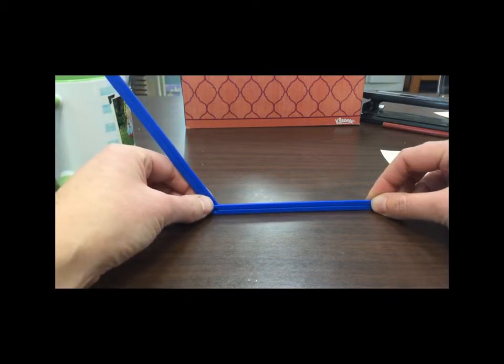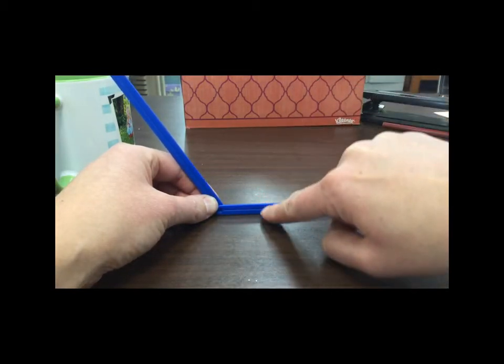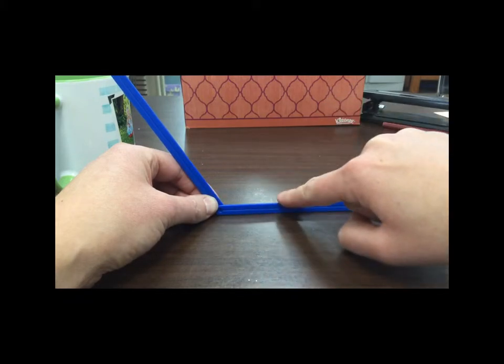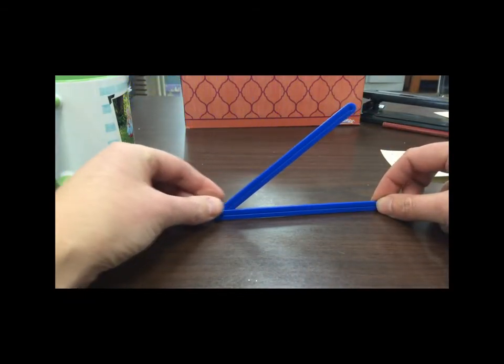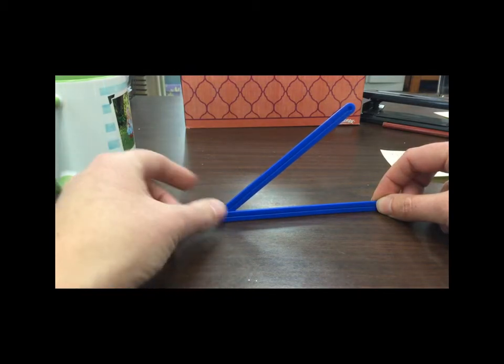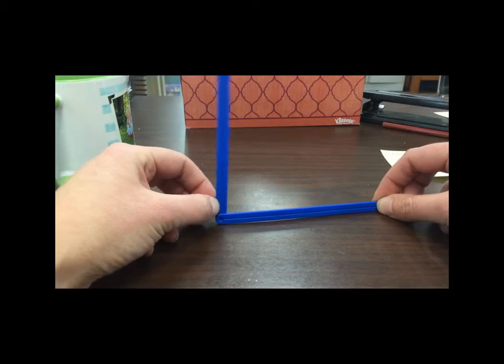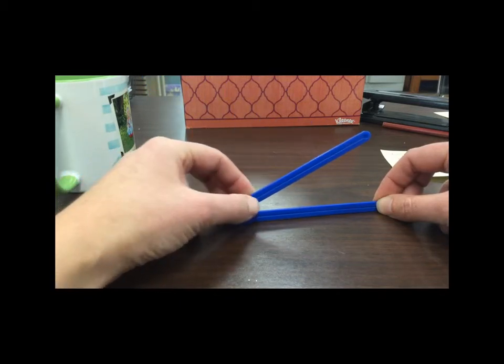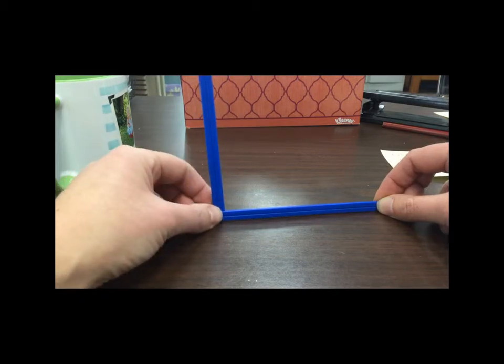But ultimately, for an angle, what we're talking about is this distance from here to here. It's not a straight distance, it's an angular distance. And we're talking about the opening between the two sides that meet together. And this point right here is called our vertex. So you'll hear us talking about the vertex. But again, we're trying to get the kids to understand that an angle is this opening of the two sides. And the bigger the opening, the bigger the angle.